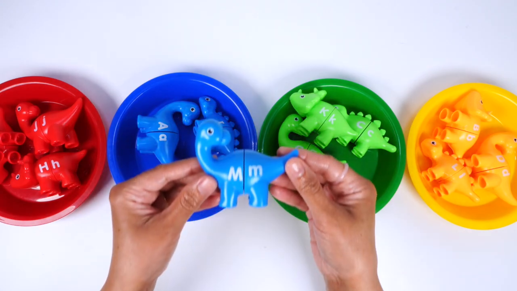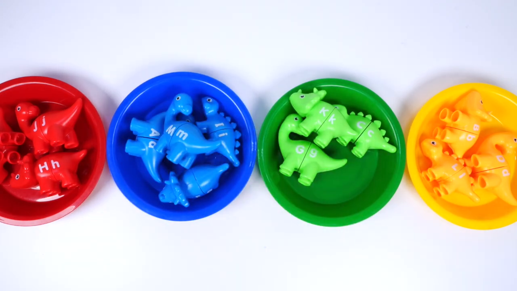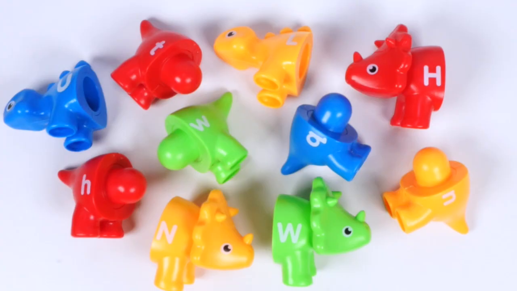Blue dinosaur. Blue bowl. Look at all the colorful dinosaurs. We match all the uppercase and lowercase letters. That was fun. Let's do it again.